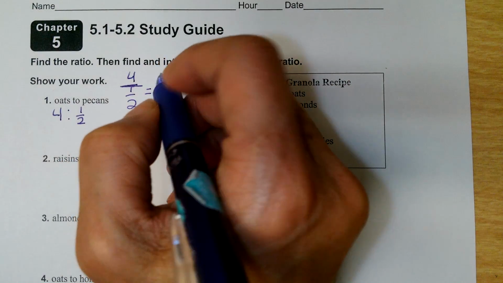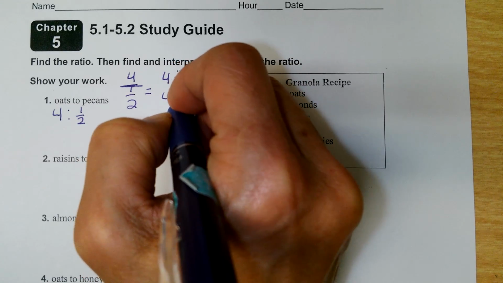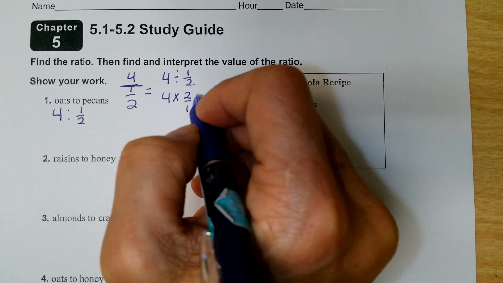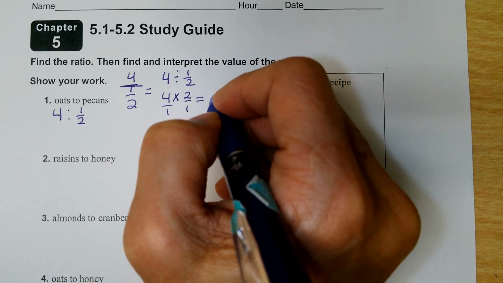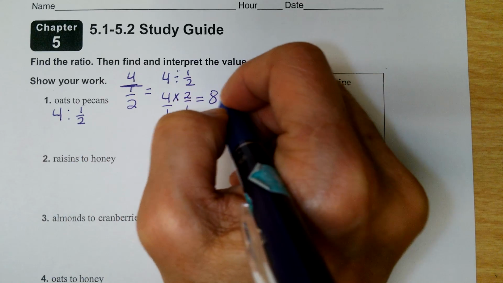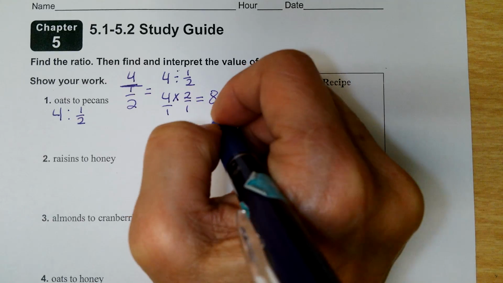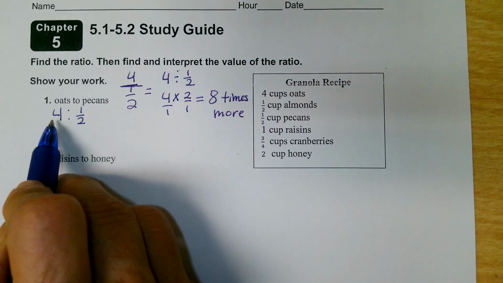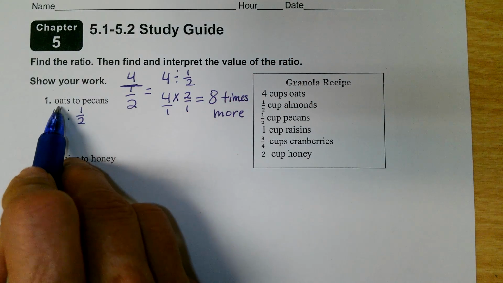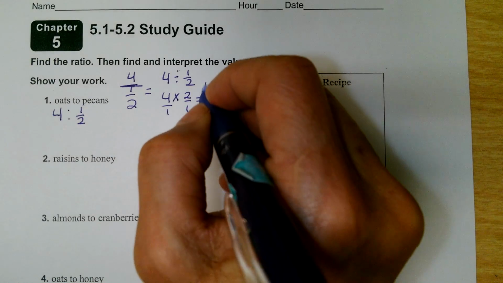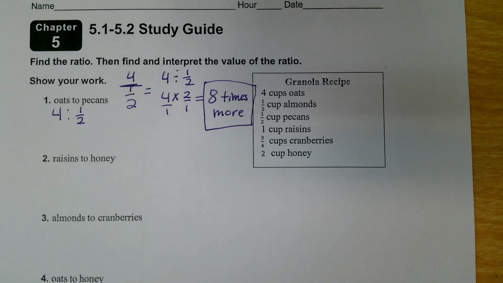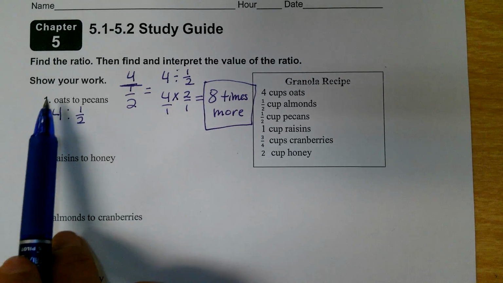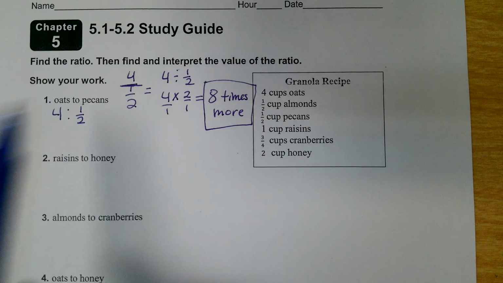For fractions, you have to keep, change, flip, and when you multiply, 4 goes over 1, and that gives you 8. So it's 8 times more, which means there are 8 times more oats than there are pecans. That's how you interpret it. You just take your answer and you write times more, because that's interpreting the value, that there are 8 times more oats than pecans.